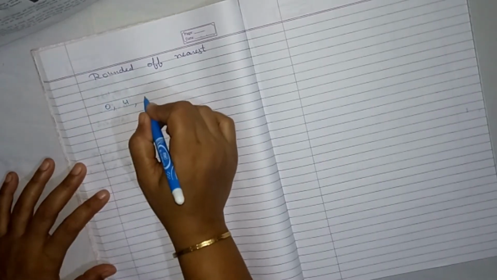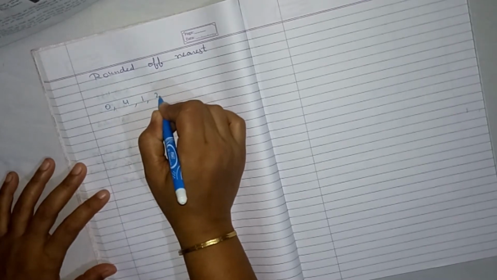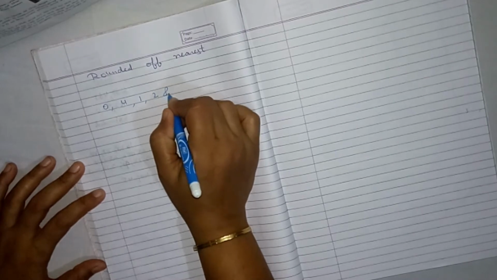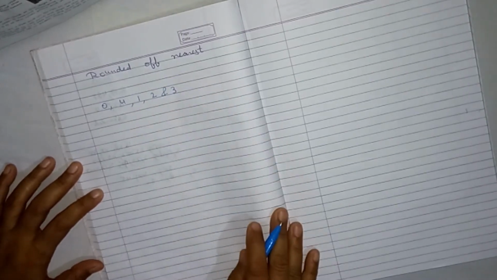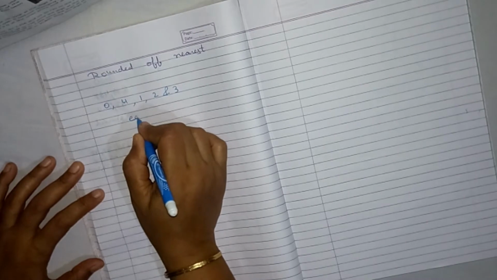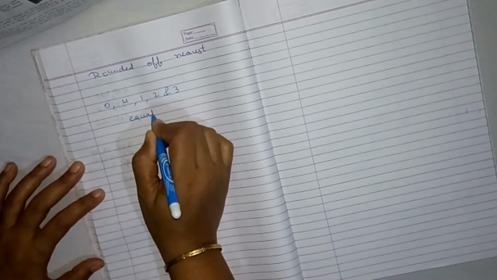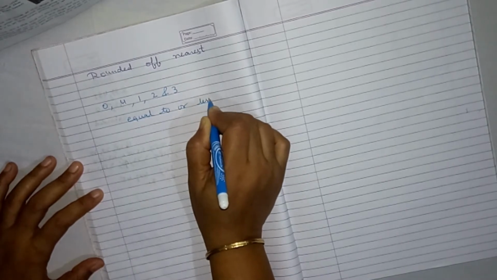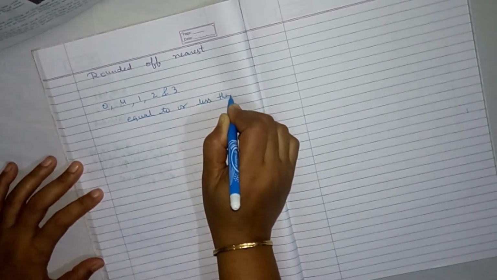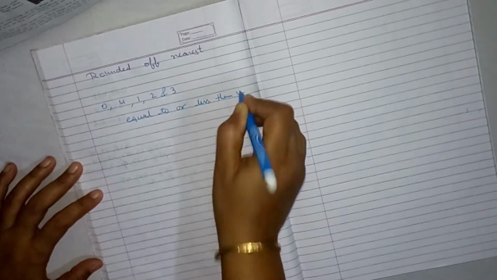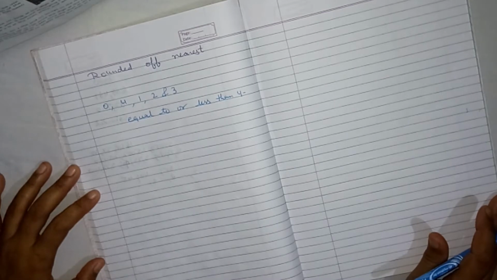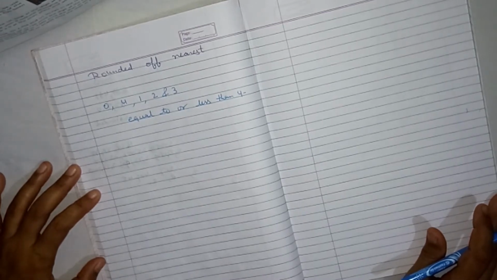If the digit is 4 or less than 4, then it will be replaced with 0 without changing the digit at the tens place.